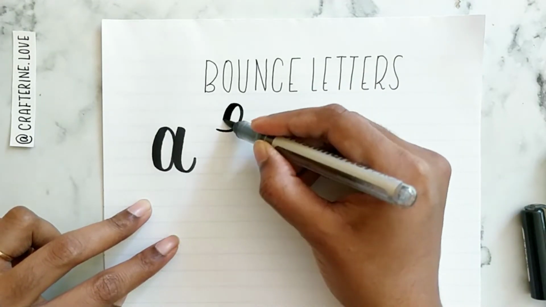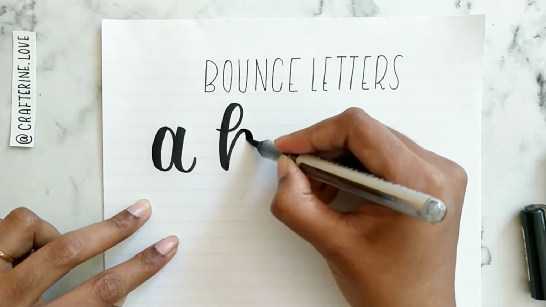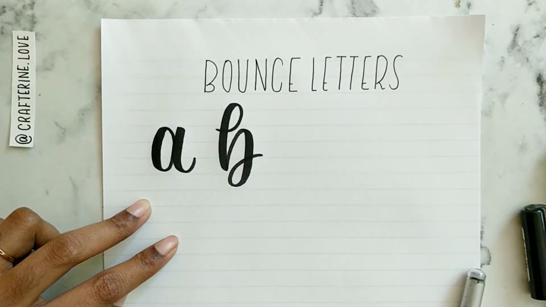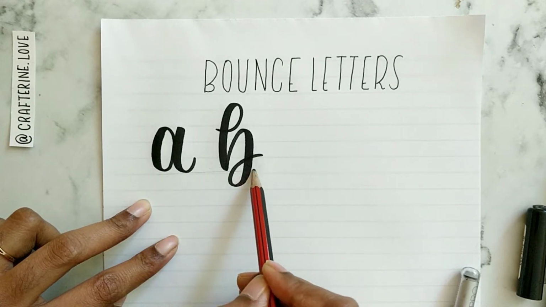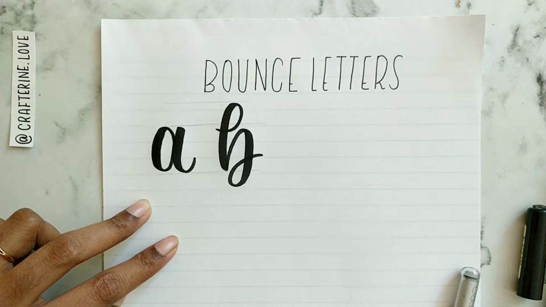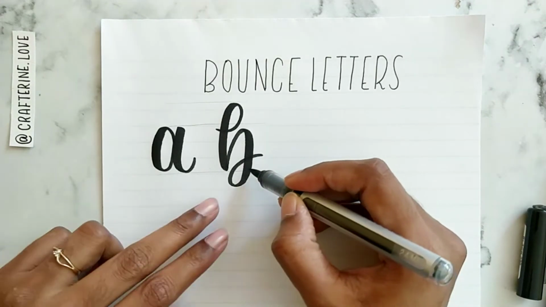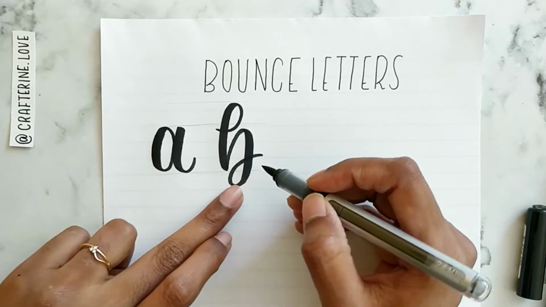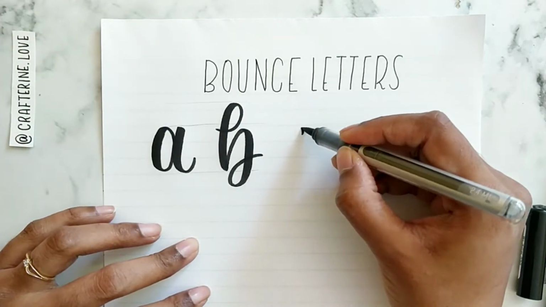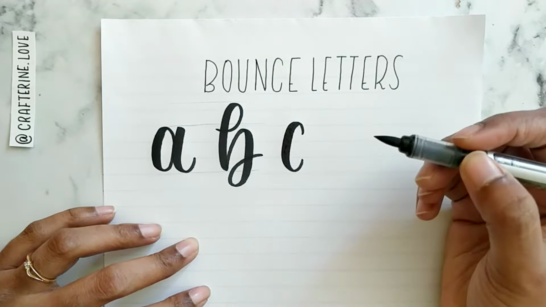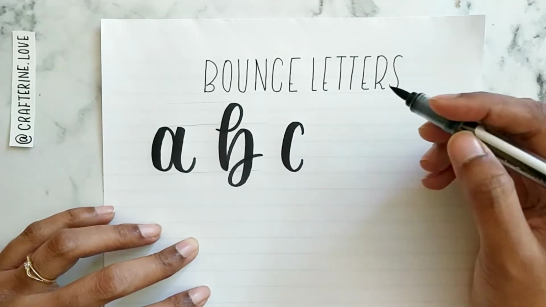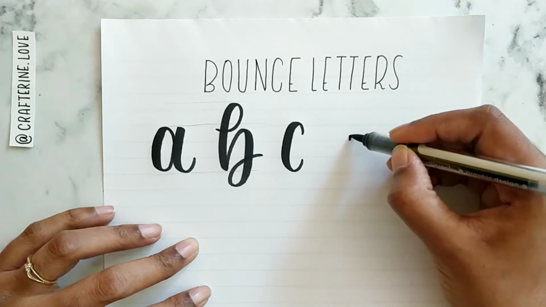Right, and for B, I'm gonna pull this down a little. Yeah, so this is where our baseline is, and this is the X height, and this is the top line. So you can see that I pulled down the B's downstroke a little to give the bouncy effect. There's nothing much you can do with a C, but when you use it in a quote, you can alter the height and get it to bounce.